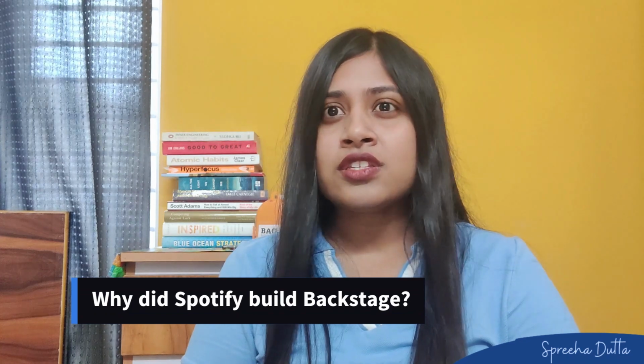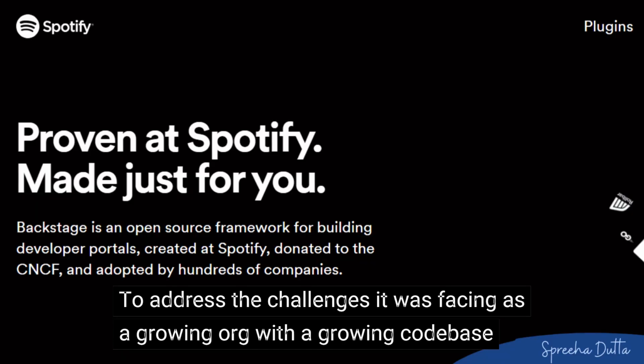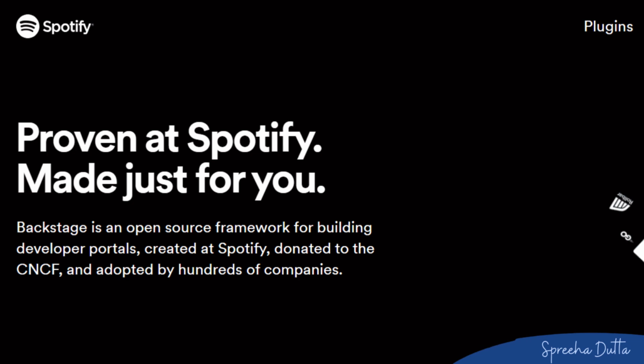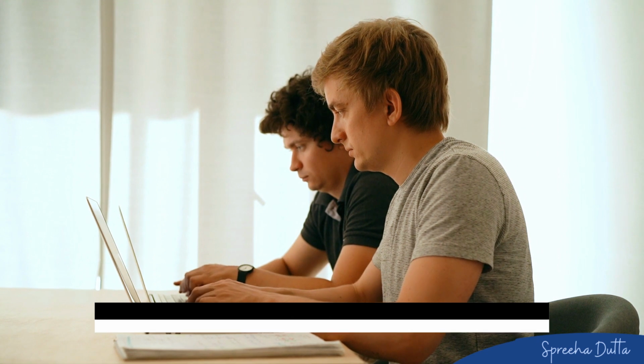It built Backstage somewhere in 2016 to address some of the challenges that it was facing as a growing organization, and that any organization growing at that scale faces, with a large and complex code base and a diverse and distributed team of developers. Some of the main challenges were: onboarding new developers was becoming slow and difficult, as they had to learn multiple tools, systems, and processes just to get started with coding once they joined the organization.